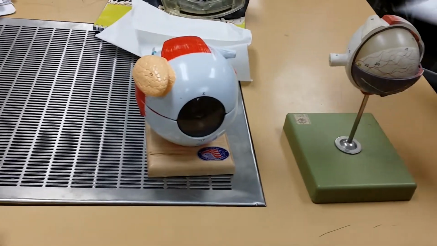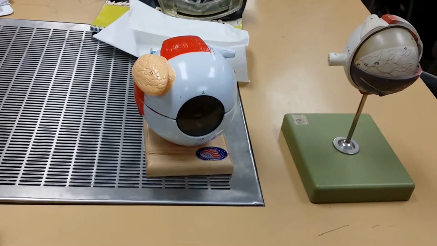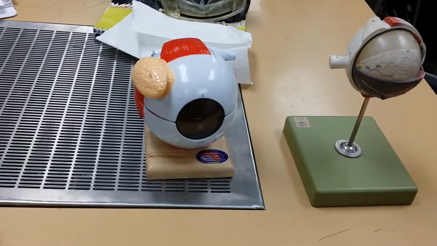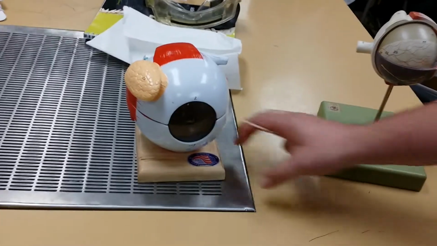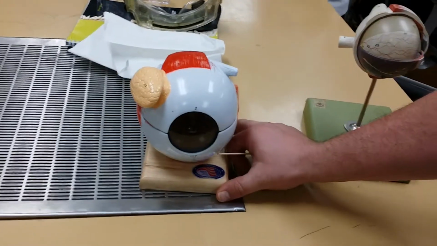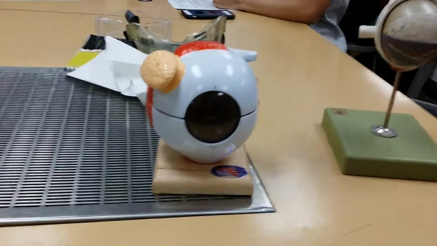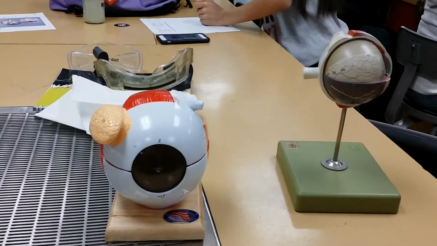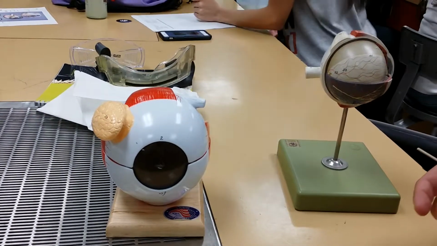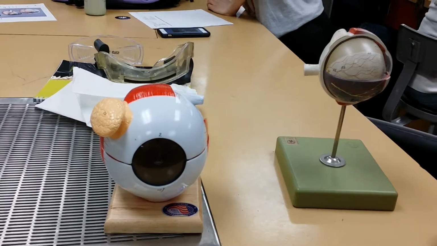Okay, so we're going to show the anatomy of the eye, and we're going to use two of the models here. All the external portions we're going to use this model, and internal ones this model.